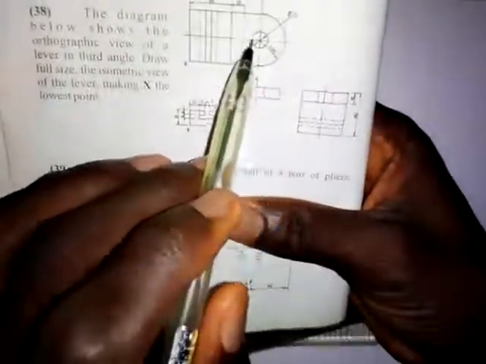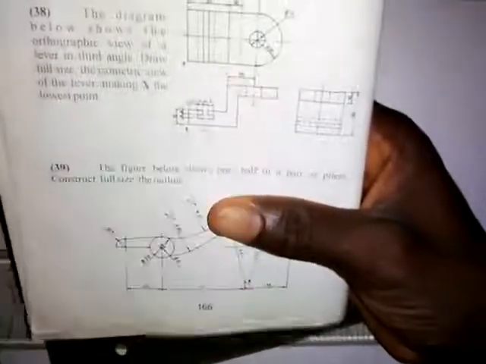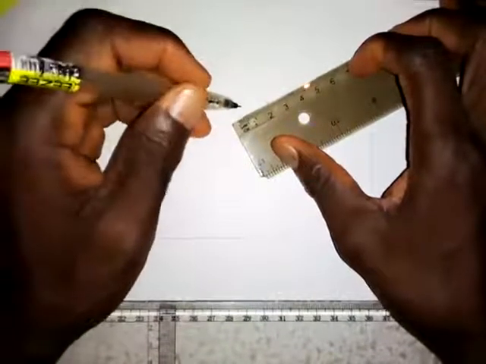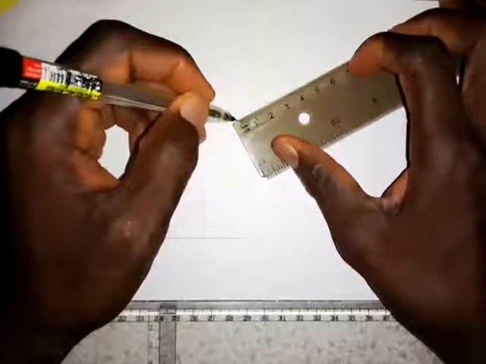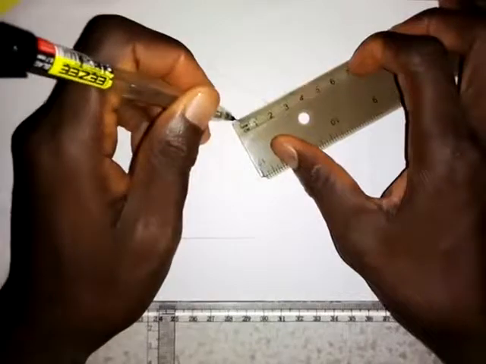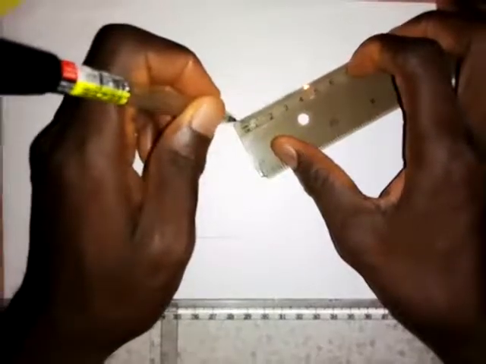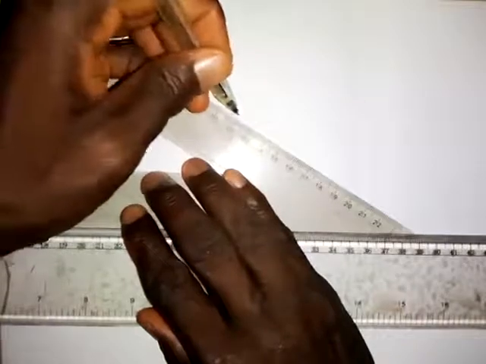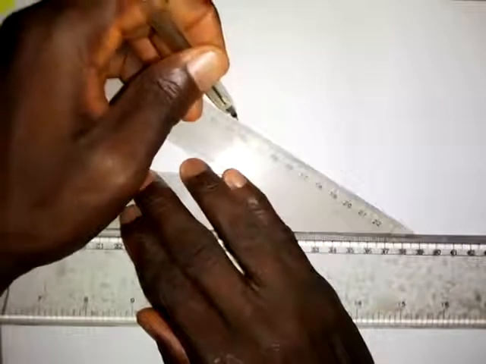And so what I'm going to do is this. As we know that the radius from here to here is 20 mm. So I'll take a measurement of 20 mm from this end. So this is 20 mm here. Then I will transfer this to the other side. So this is it.